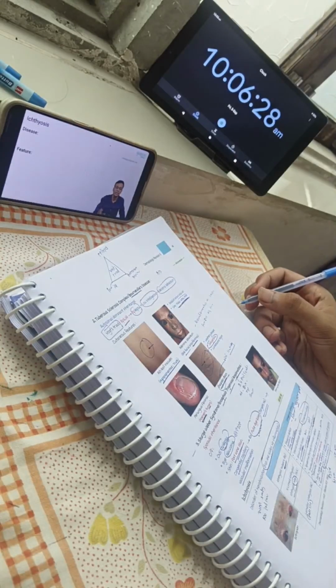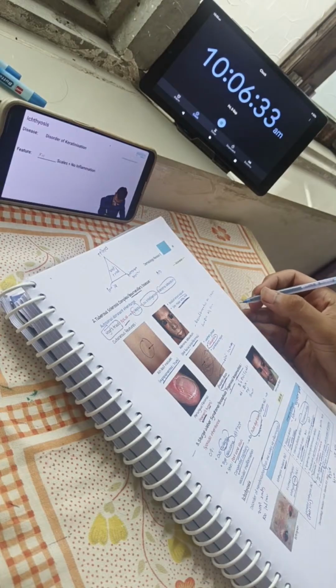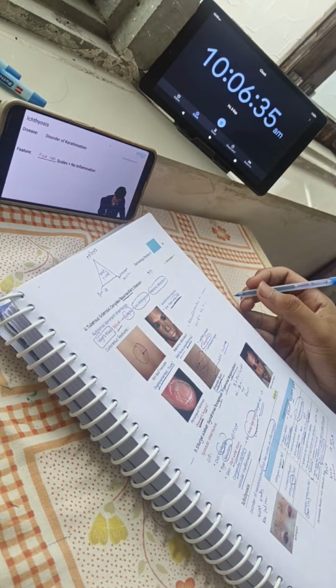Next, we move on to ichthyosis. Now, ichthyosis is a disorder of keratinization. The feature of ichthyosis is the presence of fish-like scales with no inflammation being present.